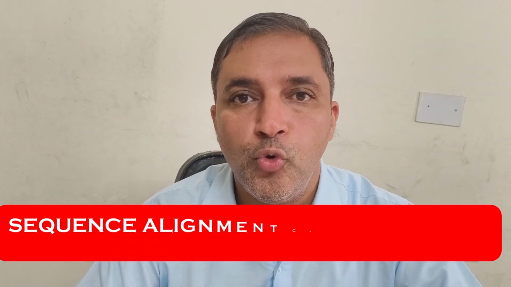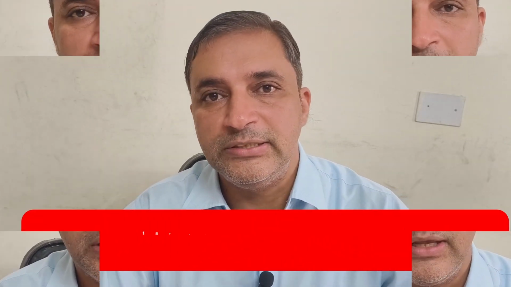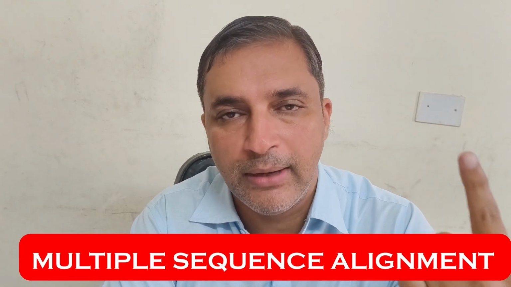Let's move forward and understand the different flavors of alignment. Just like you don't use a hammer to fix a screw, you don't perform similar kinds of sequence alignment methodologies when comparing different types of sequences. There are two major methods by which we can categorize sequence alignment. First is how the sequences are lining up against each other. In this categorization, there are two types of sequence alignment. The first one is pairwise sequence alignment and the second one is multiple sequence alignment or MSA.